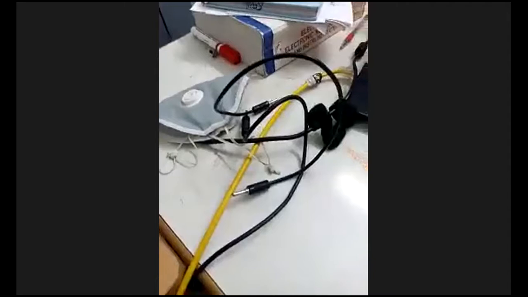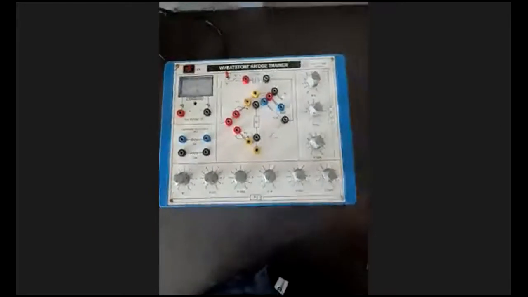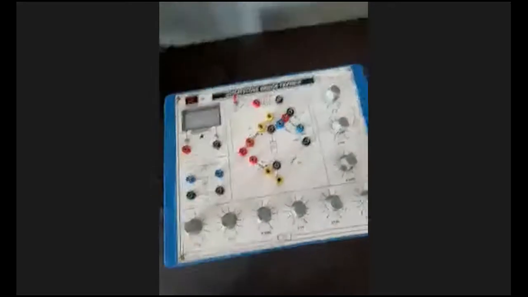Only this practical we are going to do, hardware. Is it audible or not? Audible. Hello, sir. Okay. See here, the kit is visible. Yes, sir. Just a minute.